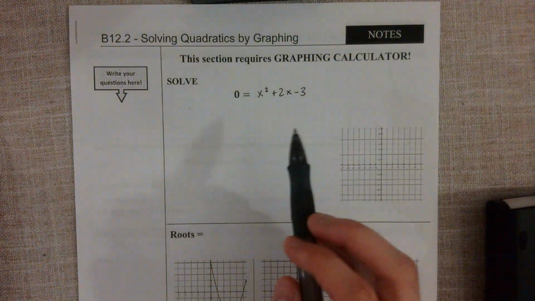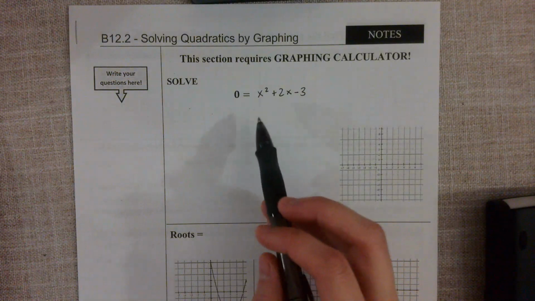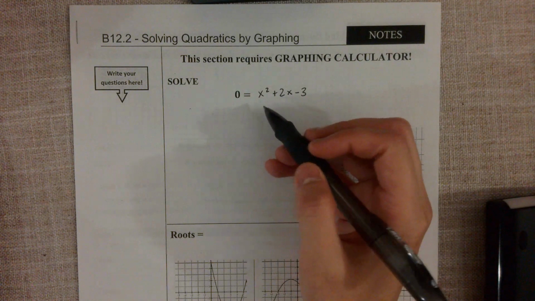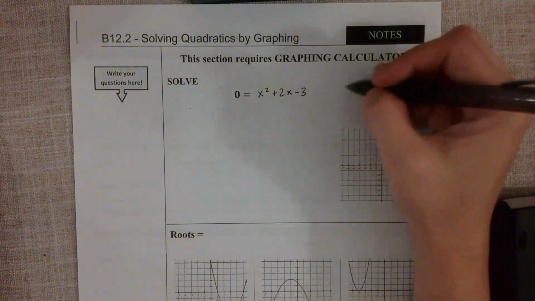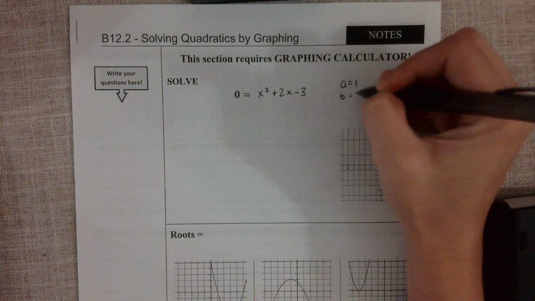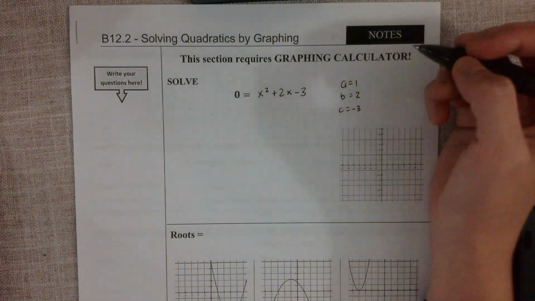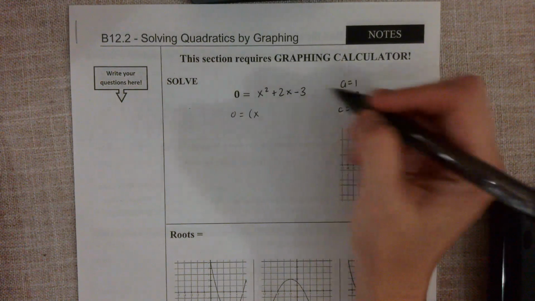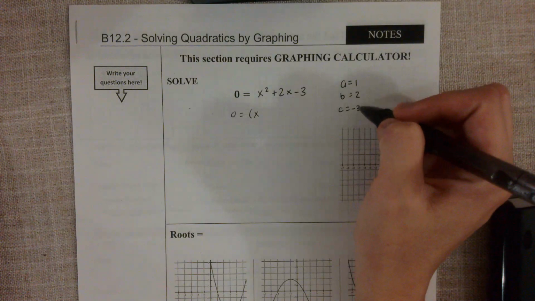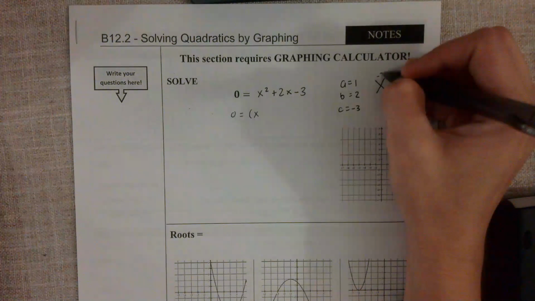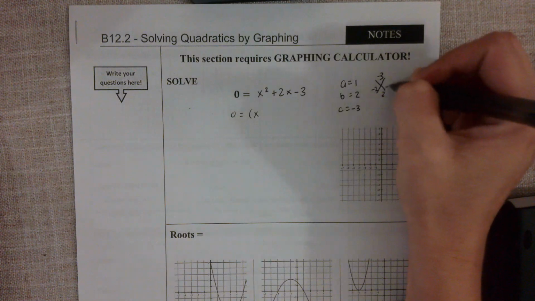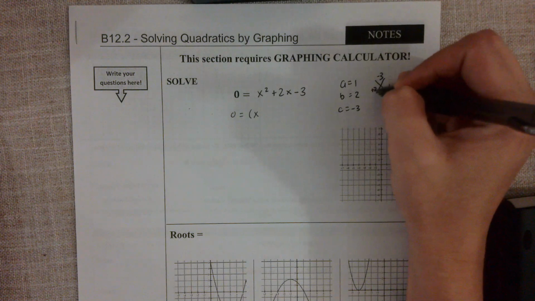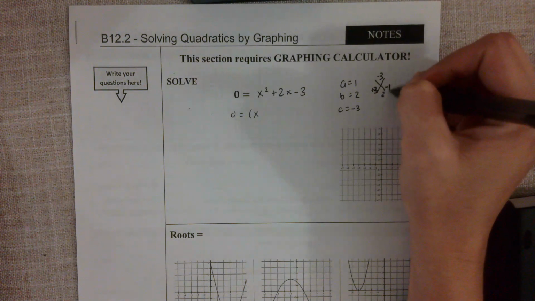So if you wanted to solve this at first, you would have to factor it. And so since a is equal to 1, right? We have a equals 1, b equals 2, c equals negative 3. Since a is equal to 1, we know that to factor it, we can just do two numbers that add to b and multiply to c, right? So negative 3 and 2, it's going to be negative 2 and negative, no it's not, it's going to be positive 3 and negative 1.